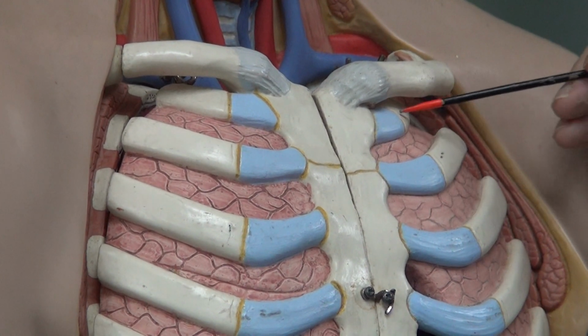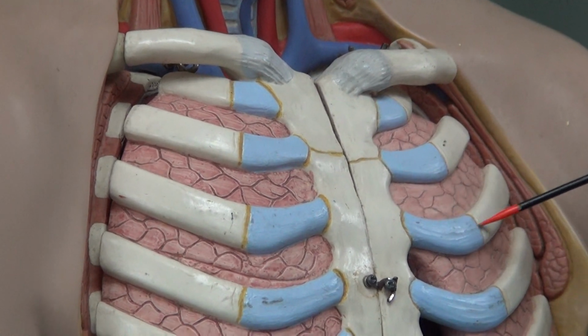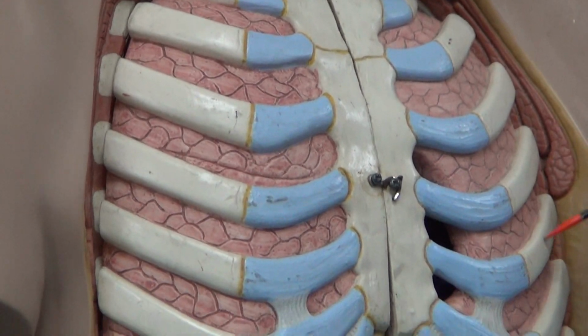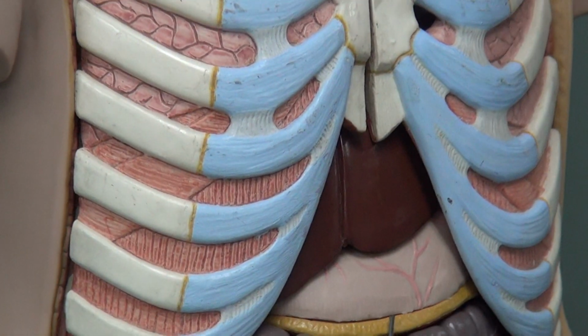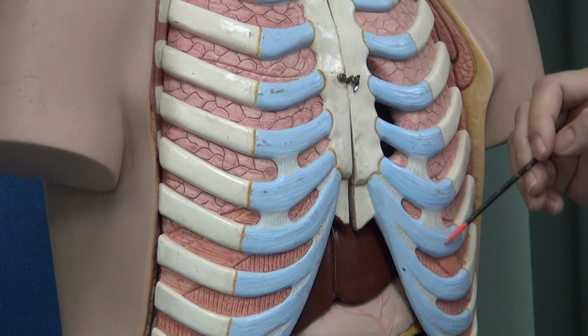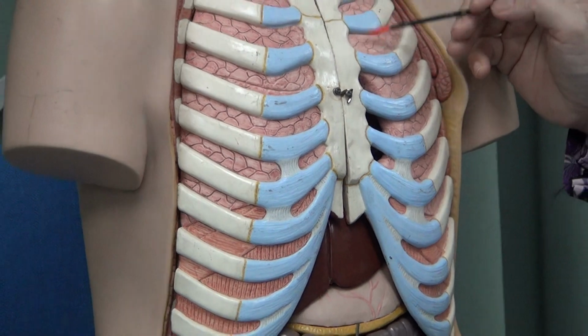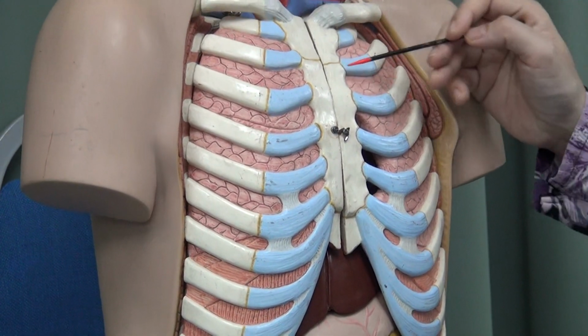So you have the first rib, the second rib, which is parallel to the sternal angle of Louis, the third rib, fourth rib, 5, 6, 7, 8, 9, 10, 11 that can be visualized inside the torso. The blue color here is the costal cartilages. These are the cartilages which attach the ribs to the sternum.